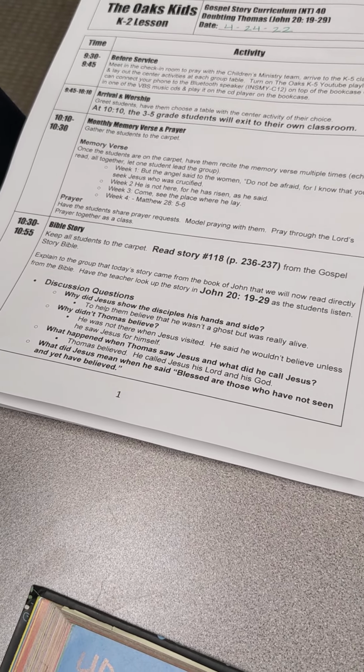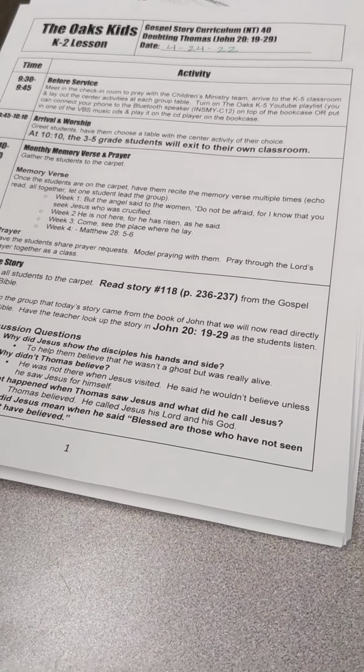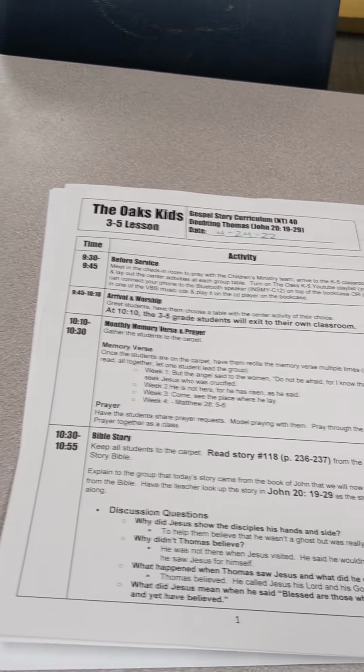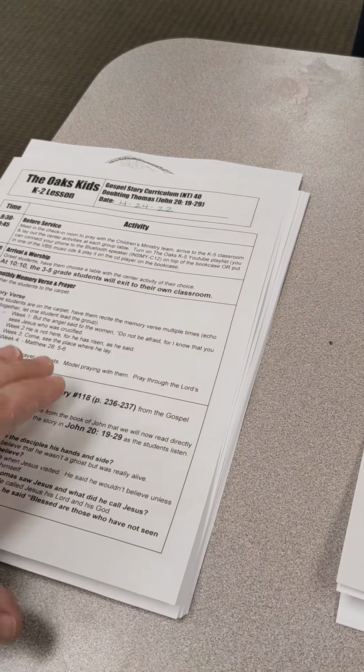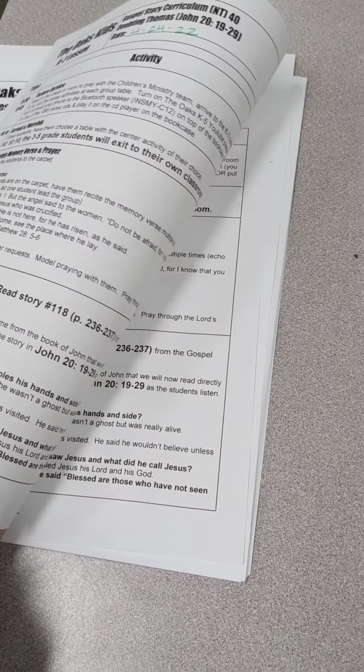It's actually really exciting what they get out of it. So for K through 2, it's a little bit more surface level. 3 through 5 gets a little bit deeper. And so that continues on to the back. And then in K through 2, they follow that up with a craft. So we do play music when they do the craft.